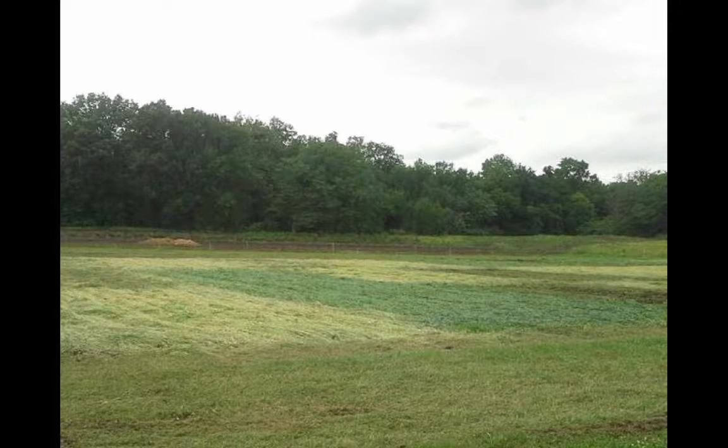So again, this is that field plot after we've rolled it and crimped it, and in this case we would just roll the whole field. And again, you can identify the spring oats on the right compared to the rye on the left. Now what you can see is after this roller crimper has gone through the field, it's going to make a nice flat surface and a thick mulch that you can plant that crop directly through.